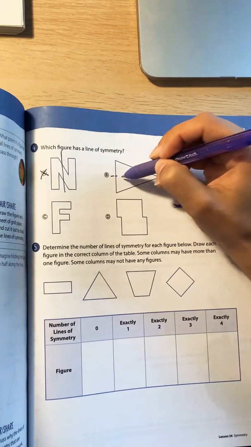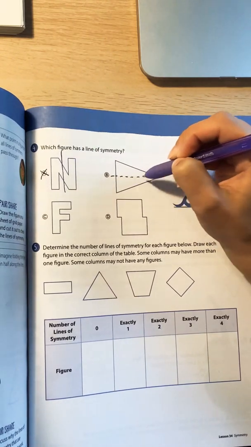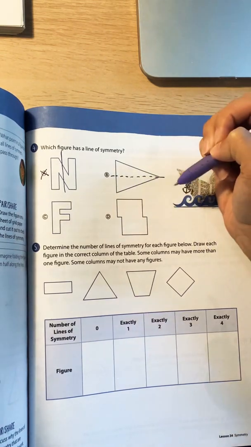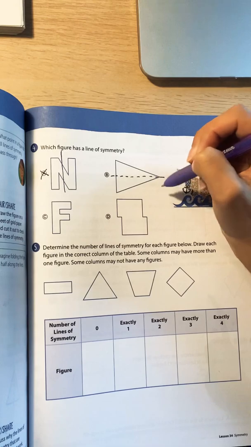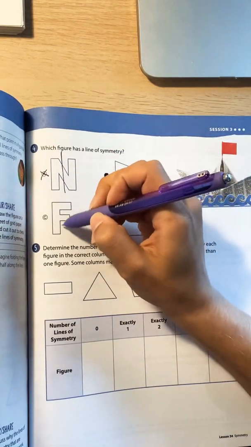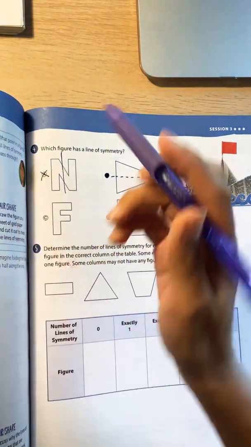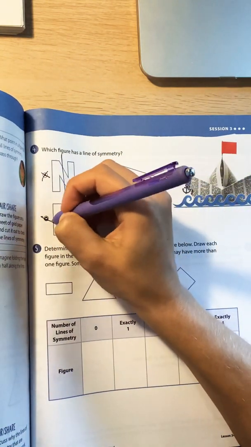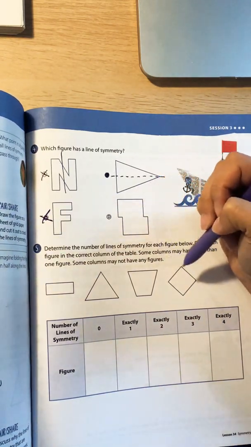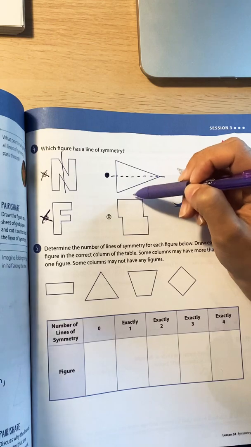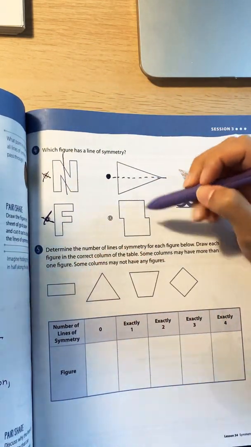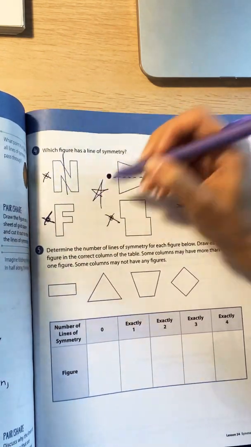I can cut it like this because it's our isosceles triangle. This side is the same length as that side. So this top half will perfectly match the bottom half. So it's B. Spoiler alert, F doesn't work. Can't cut that shape anywhere in half to make both sides match. Oh, meant to cross that out. And D, this very strange shape here. I can't cut it in half either side because if I flip the top over onto the bottom, it won't overlap perfectly. So it's B.